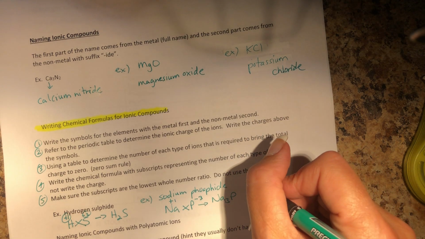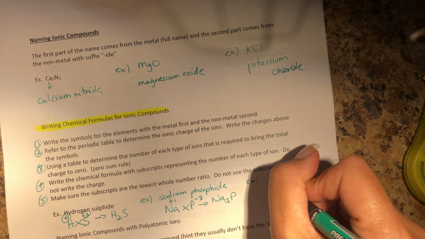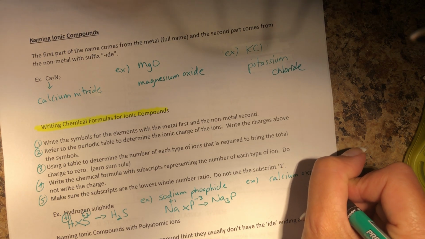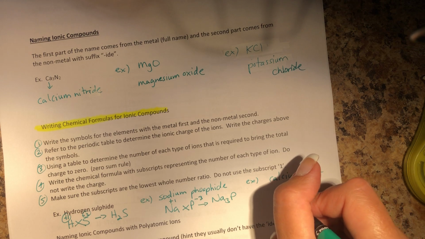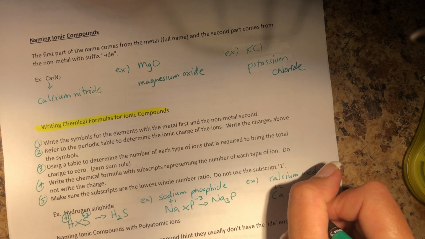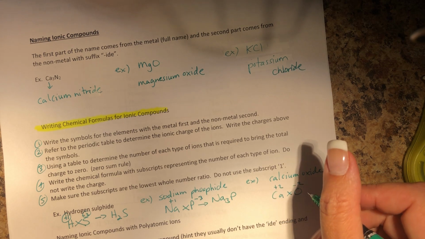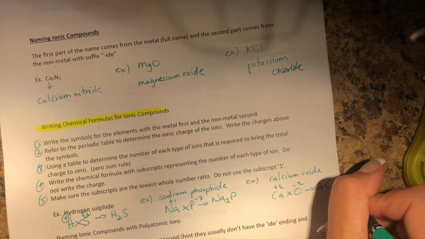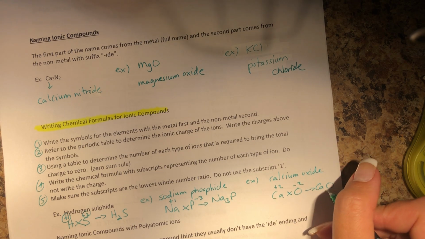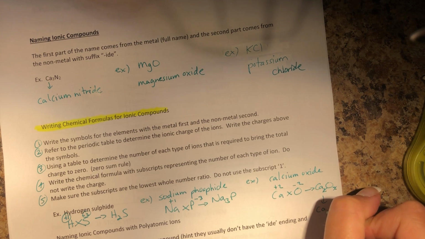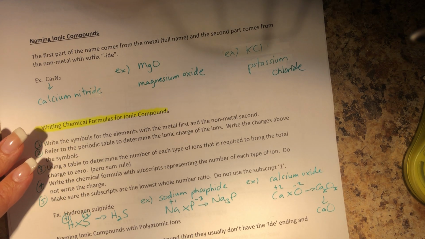And to do one more example, we have calcium oxide. So calcium has a charge of +2, oxygen has a charge of -2, and we cross them over. So we would end up with CaO, because remember when those are 2s, they cross out and they reduce to CaO.